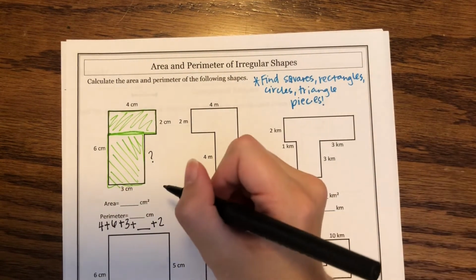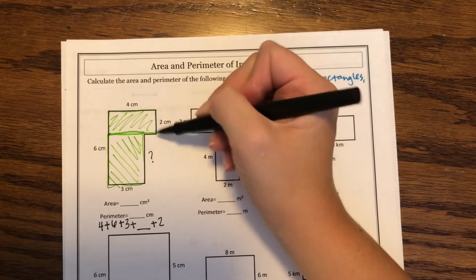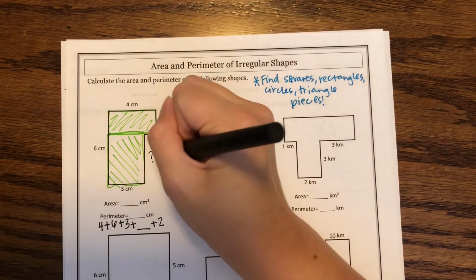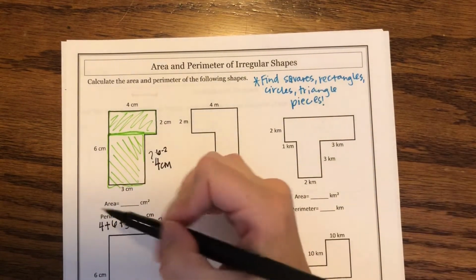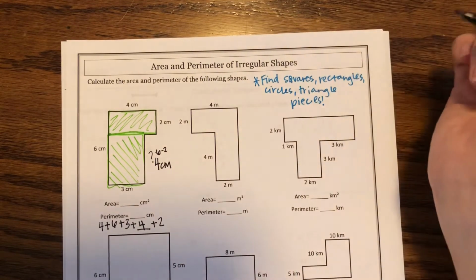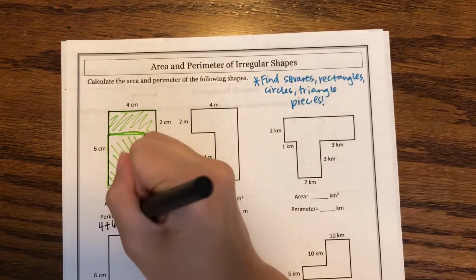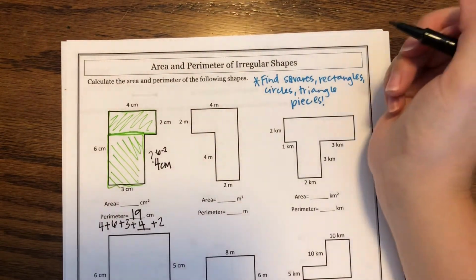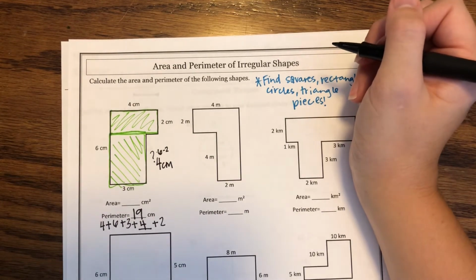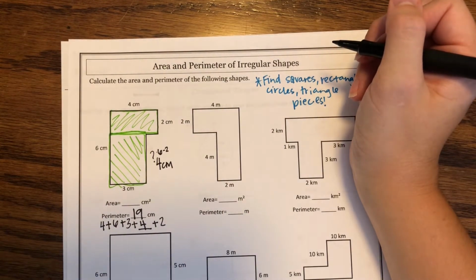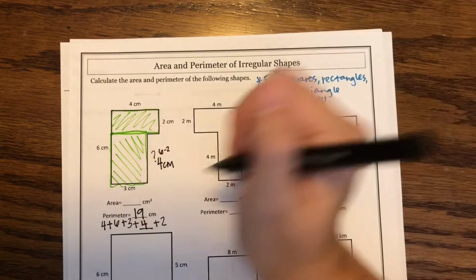Okay, we're not given that side, but if we know this whole thing is 6 and this little part's 2, that means this is gonna be 4 centimeters. So we find the missing side just by subtracting the overlaps, and then we'll add up all of these sides. Sorry, I misadded something there. It's 19. Yes, 19 centimeters.